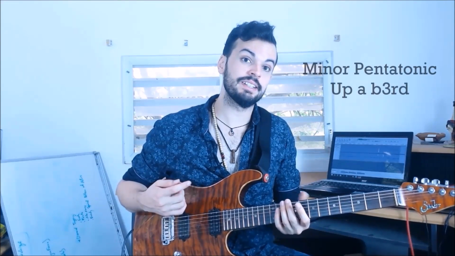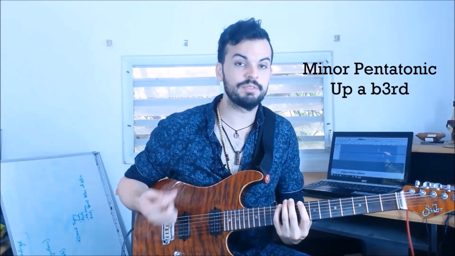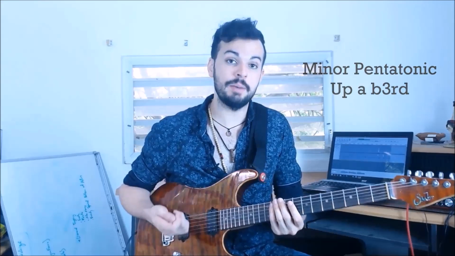Now the next scale I'm going to be talking about is actually just the plain old minor pentatonic scale. I'm just going to use it in a different way. I'm going to use the minor pentatonic scale up a flat third from the resolving dominant chord, and it's going to give it almost like an altered sound.